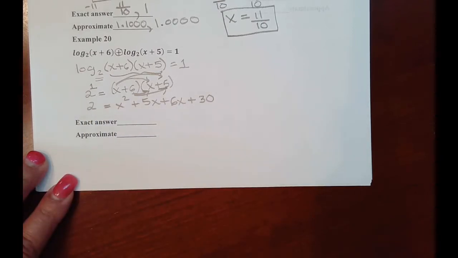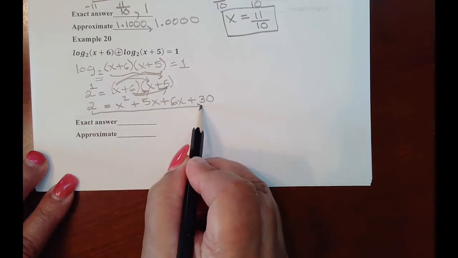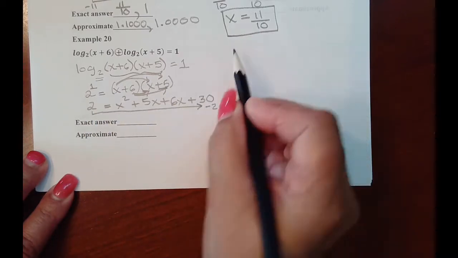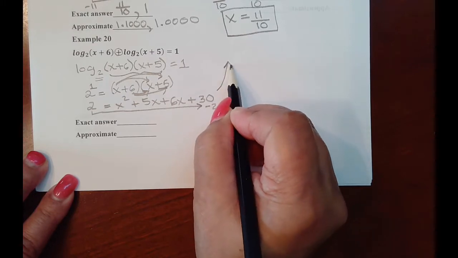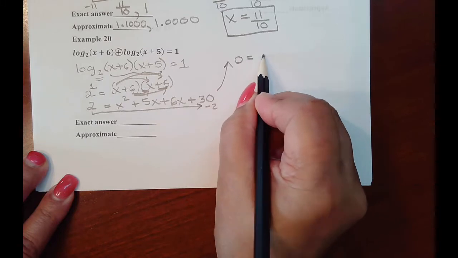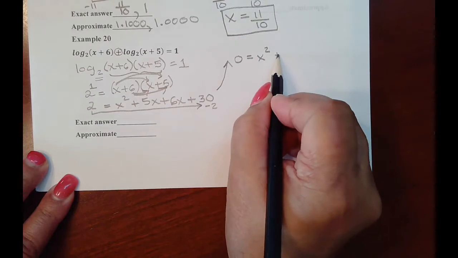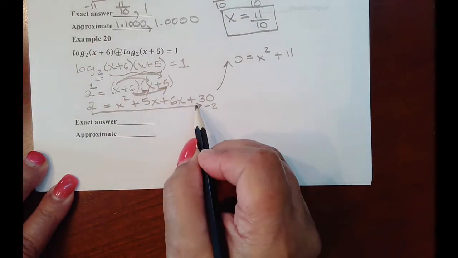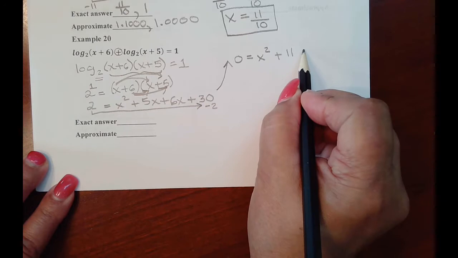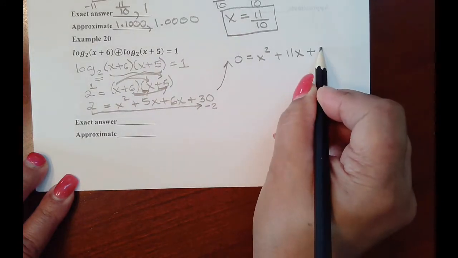Because we have a second degree equation, we're going to need to bring everything to one side, and we'll attempt to factor. So I'm going to bring this 2 over here, and then we'll continue the problem right up here. Okay, so we've zeroed out one side, and on this side we have an x squared term. We have 5x plus 6x is 11x. And then as far as our constant, we have positive 28.